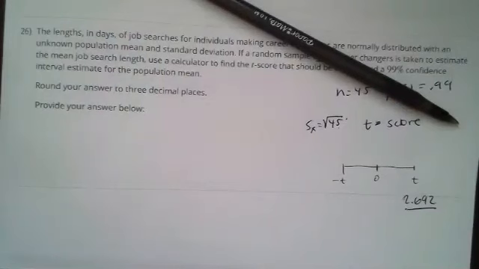What's another way to do this? I'm curious. We could find a t-table with degrees of freedom up to 44. Let me see if you guys can bear with me. I'm looking for degrees of freedom 44. No, this one doesn't have it. This one also does not have it. Usually they give you 40 and 48.